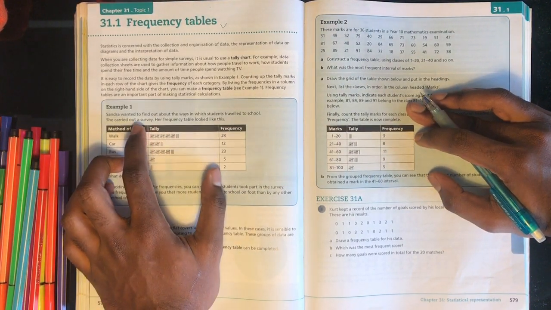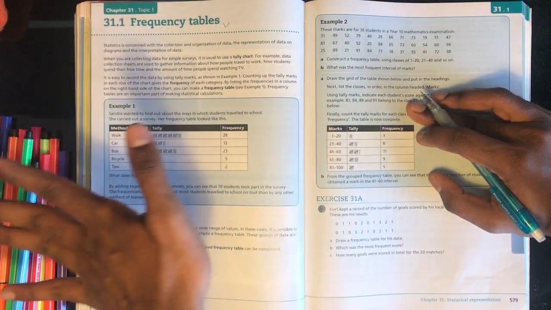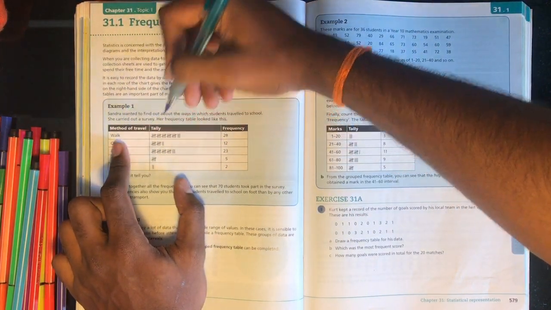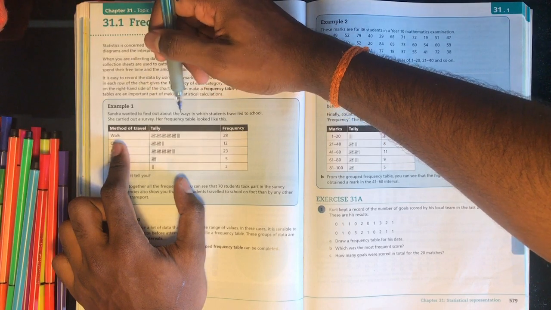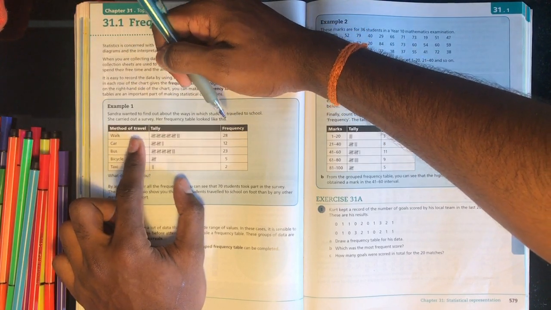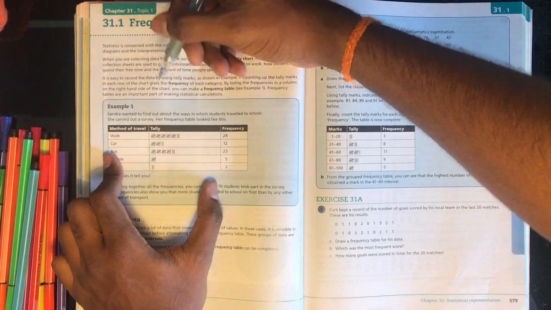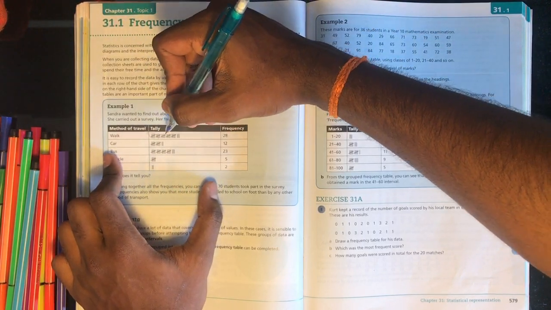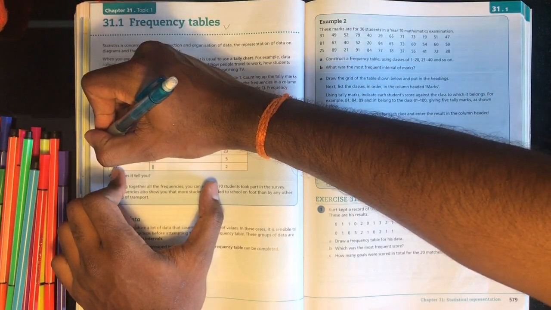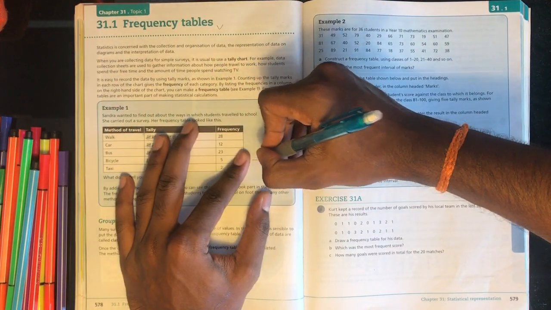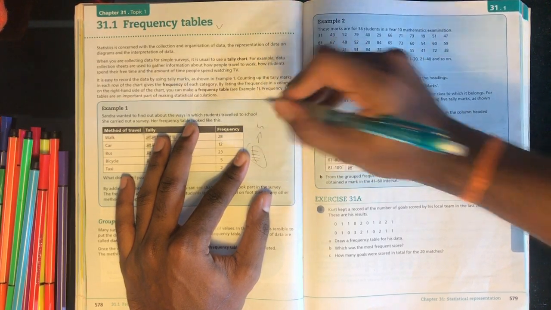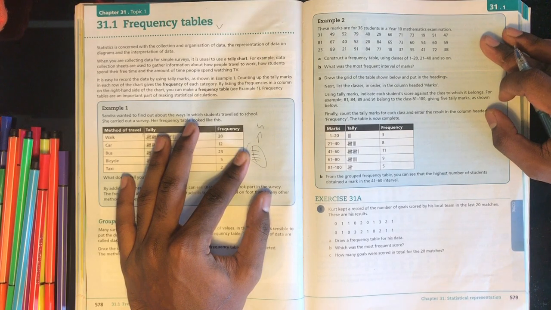They say Sandra wanted to find out the ways in which students travel to school. I don't need to read it all. They're telling you there's a walk and there's a tally. The frequency can also look like this. This tally you have learned somewhere in your geography, but I'm going to cover it now. When you see 1 2 3 4 5 like this, that means each bundle is equal to 5 units. This is something that you need to know.